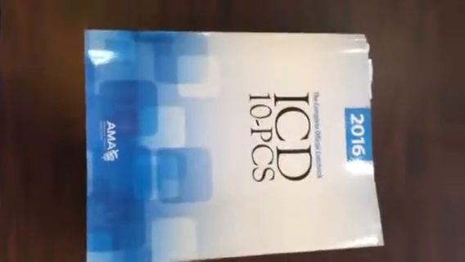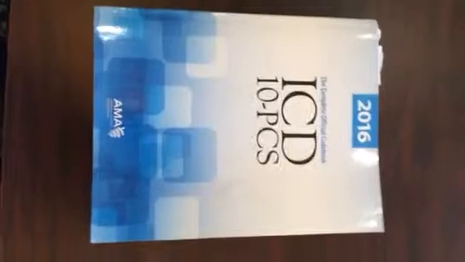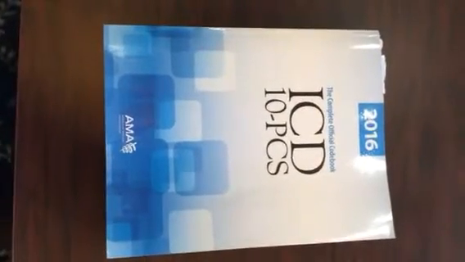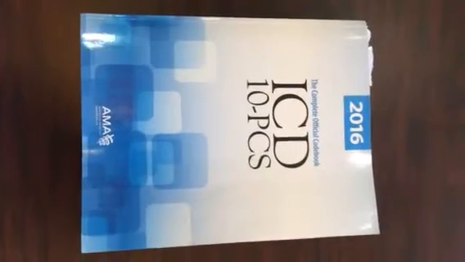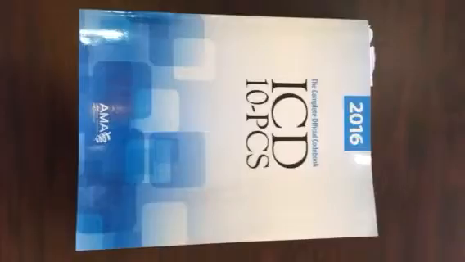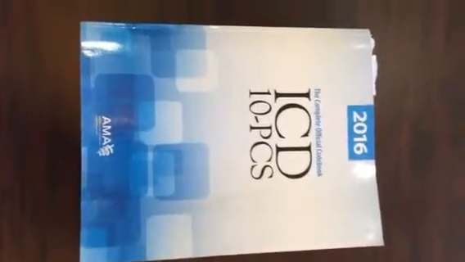Hi, this tutorial is to demonstrate how to select an ICD-10 PCS code. I'm going to be referencing the American Medical Association publication of the PCS book. There's many publishers, this just happens to be the one I have on hand. First thing we need to do, if you're not familiar with PCS, is to read the guidelines.